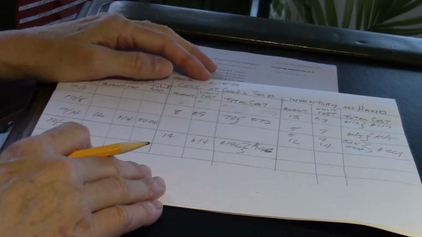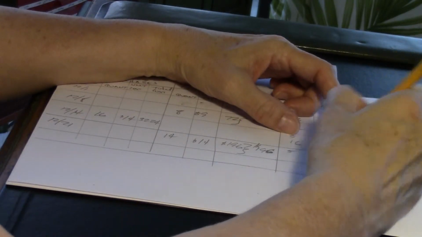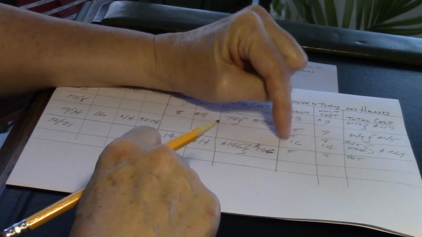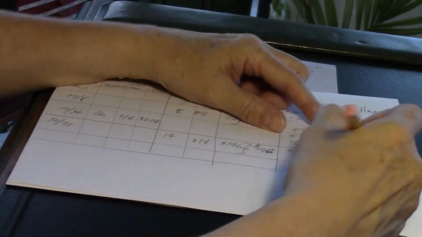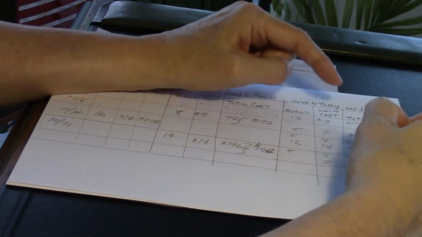So what's left? Well, we still have all 5 of these. 5 at 9 equals 45. And out of these, we only have 2 left, right? 16 minus 14 equals 2. And they cost us 14 each.